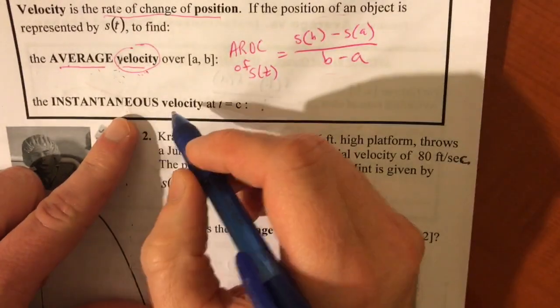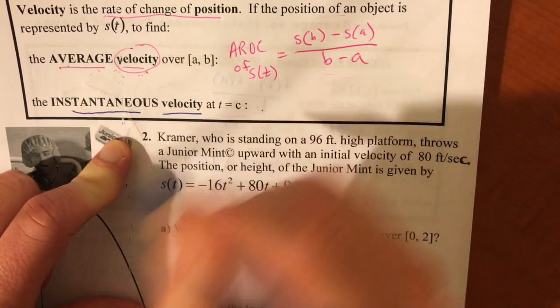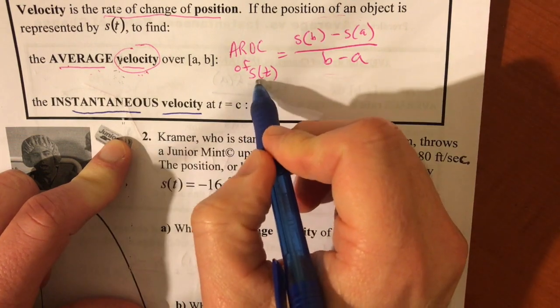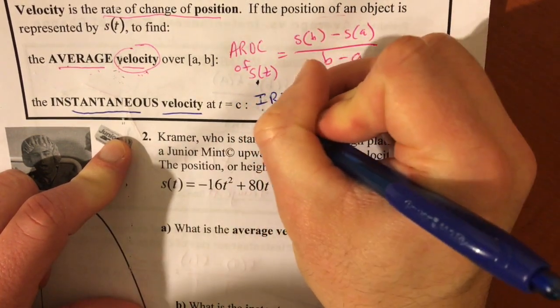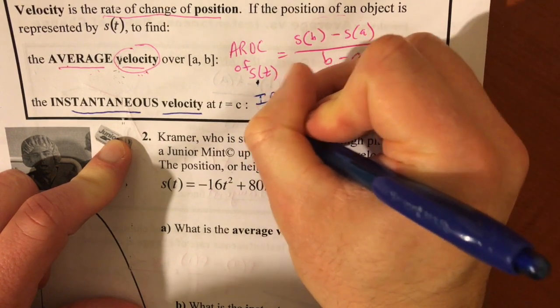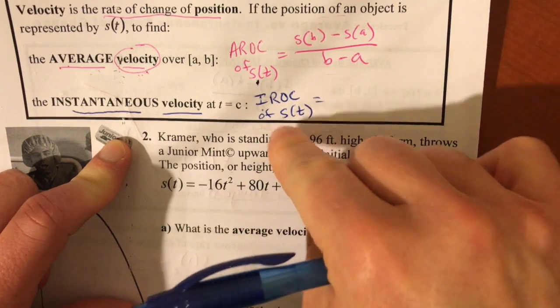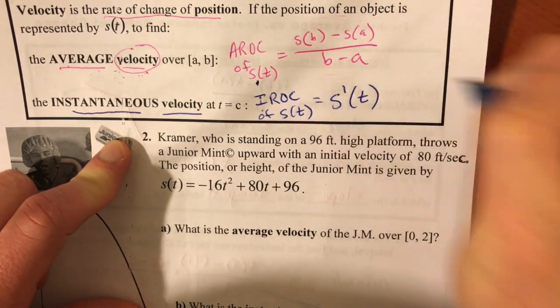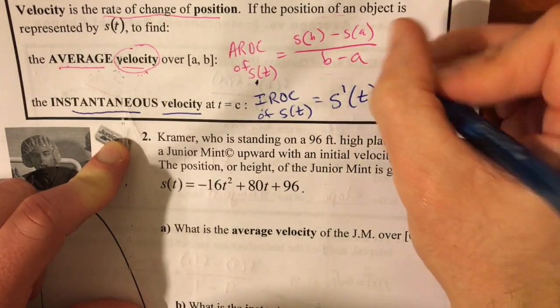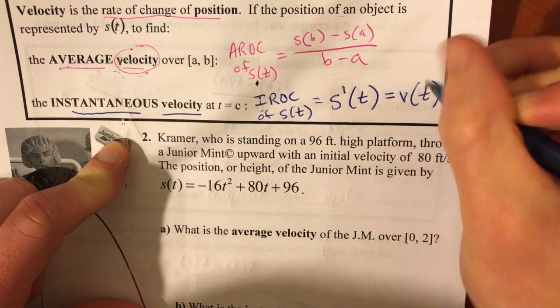But now, if you are asking for the instantaneous velocity at a split second, well, the instantaneous rate of change, the IROC of s of t, now you're talking about the instantaneous rate of change on this curve. That is the derivative. And the derivative of position gives you the velocity function.